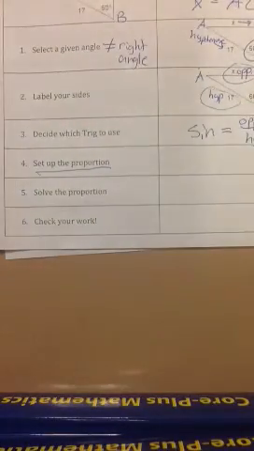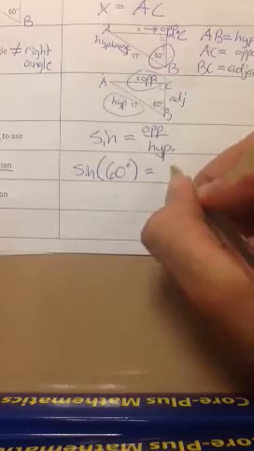Now, we have to set up the proportion correctly to do so. So to set up that proportion, I would take the sine of 60 degrees, that angle, that starting angle, that selected angle, the given angle, is equal to whatever my opposite side is, x, over the hypotenuse, 17.